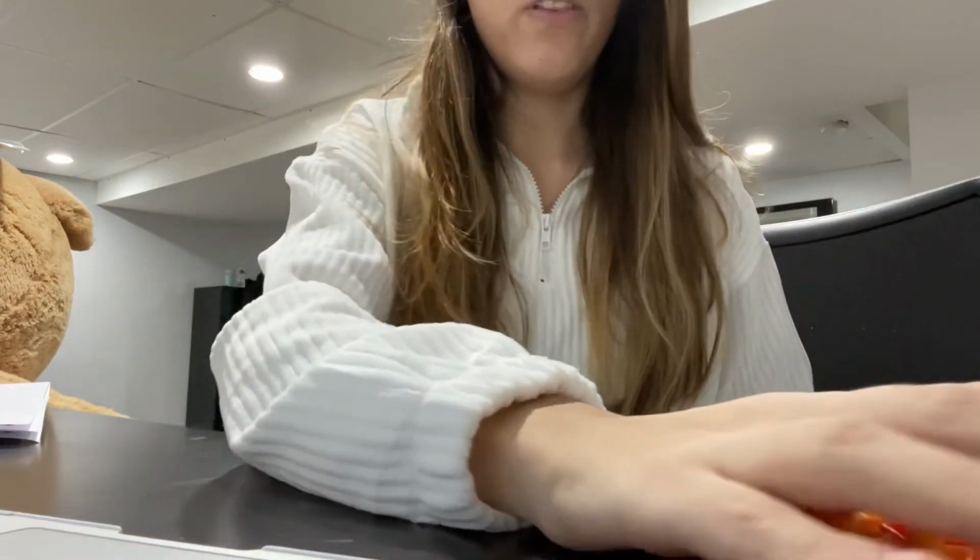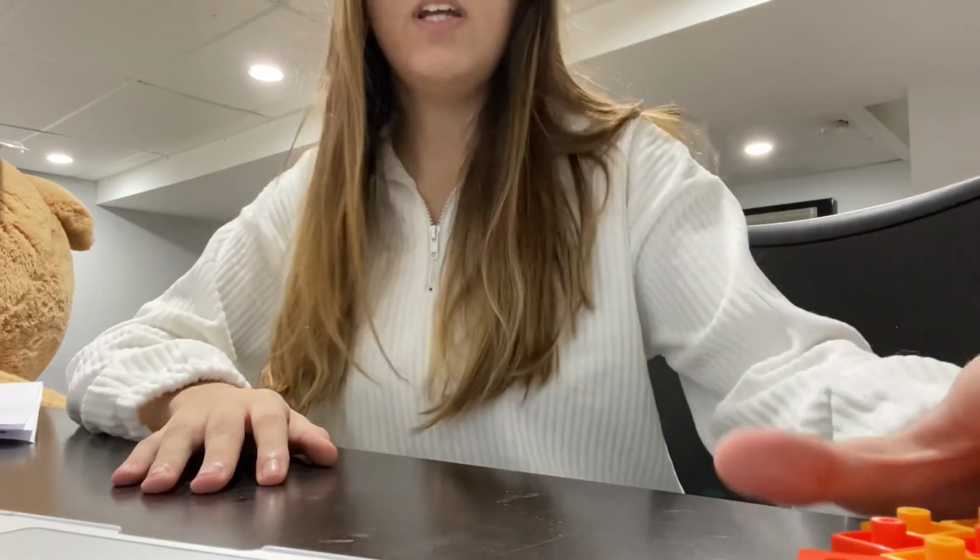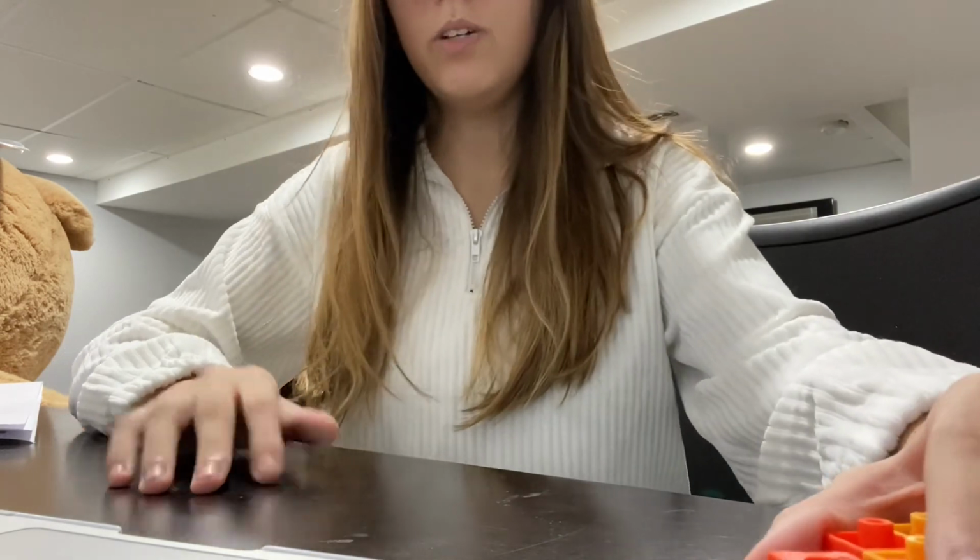So overall, this just shows how snap cubes can be used in such versatile ways to teach math, especially multiplication. This can also be used for division, addition, subtraction. So they're really just great to use for practicing with your students.